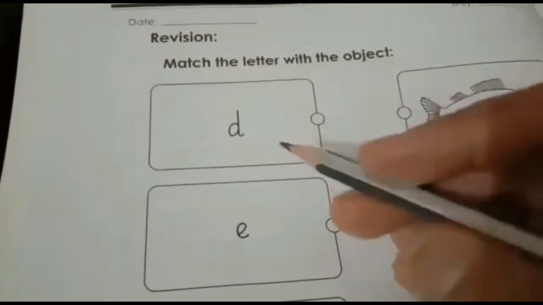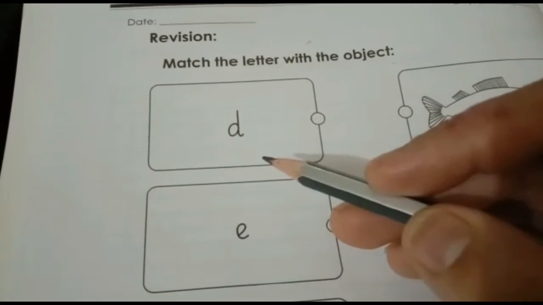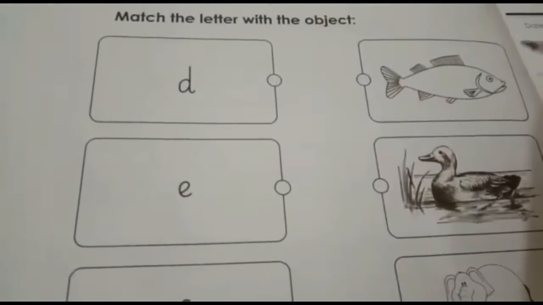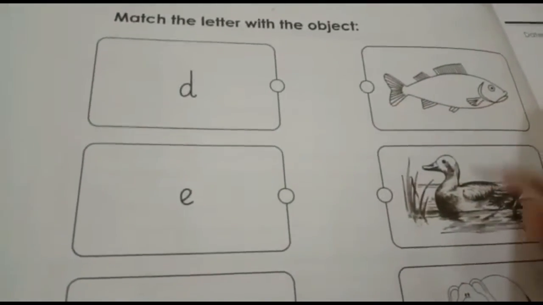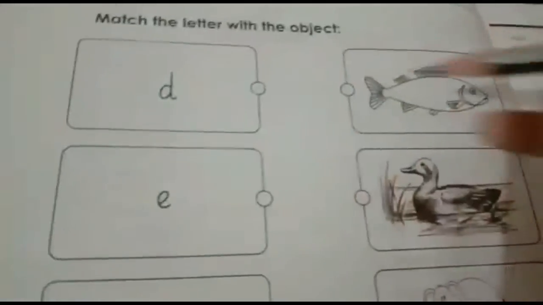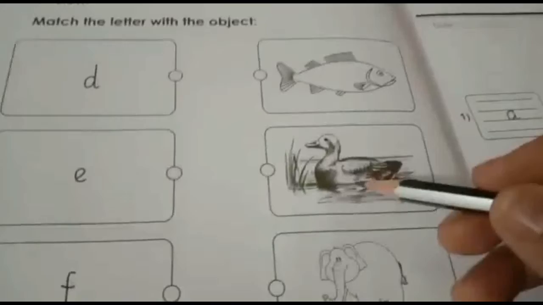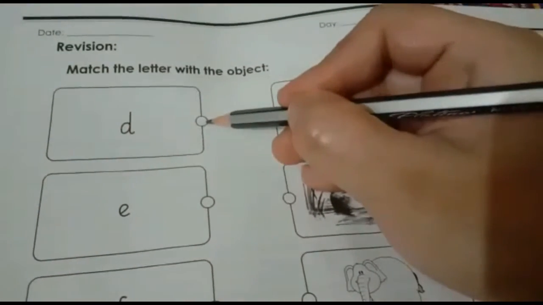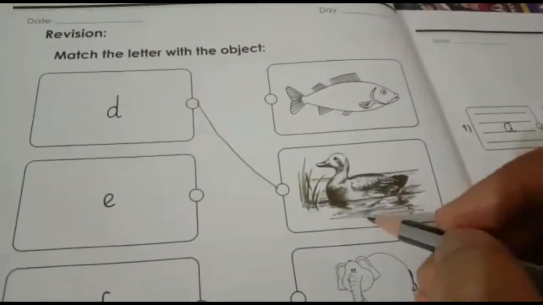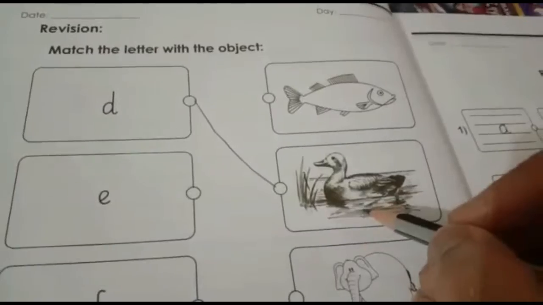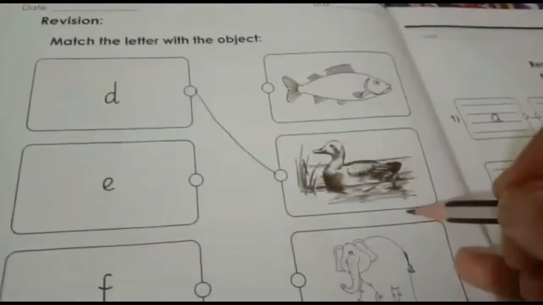This is lowercase d, and the sound of letter D is D. Very good. Okay, now what begins with this letter? What begins with letter D? The sound of letter D is D. Here you can see the given picture. D, duck. Yes, D is the beginning sound for duck. D, duck.